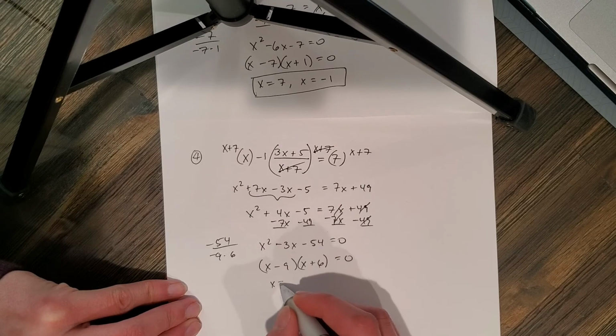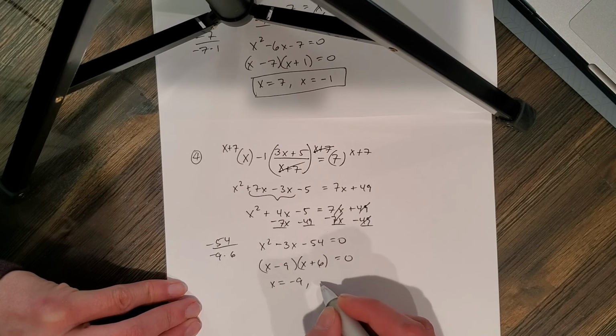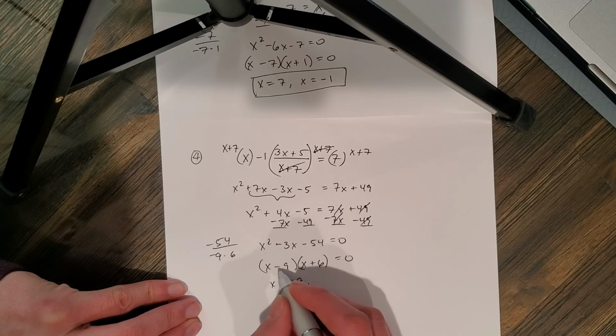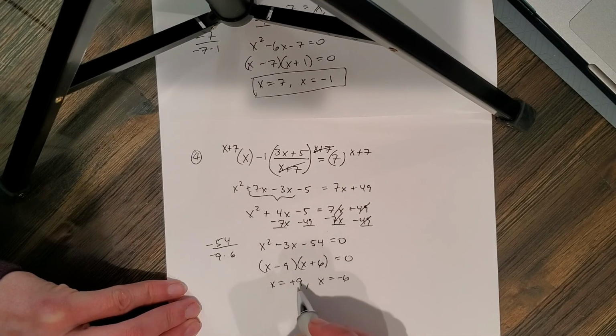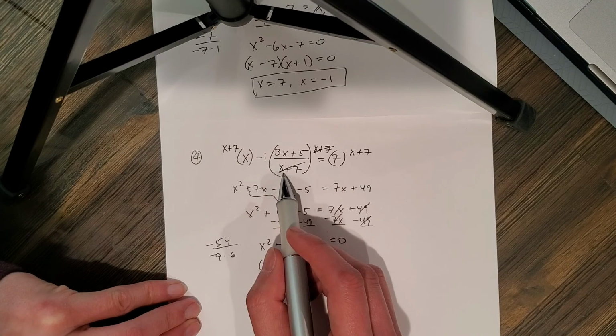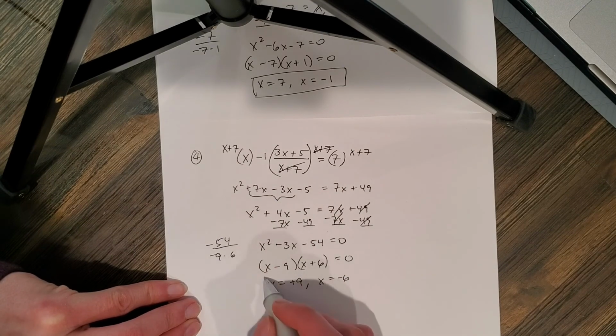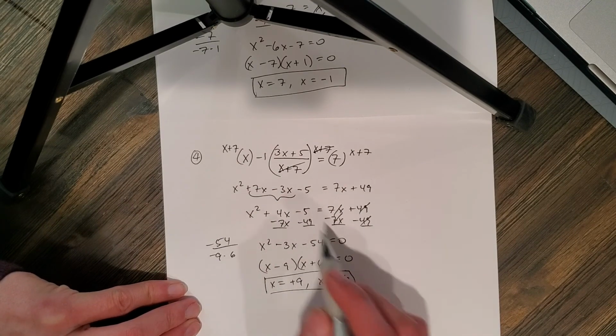Okay, so my two solutions are going to be x equals negative 9. Oops, not negative 9, positive 9, right? It's the opposite of that. And then x equals negative 6. Okay, now checking here on the denominator, we only need to make sure it's not negative 7, and neither of these are that. So that means both of these numbers are good.